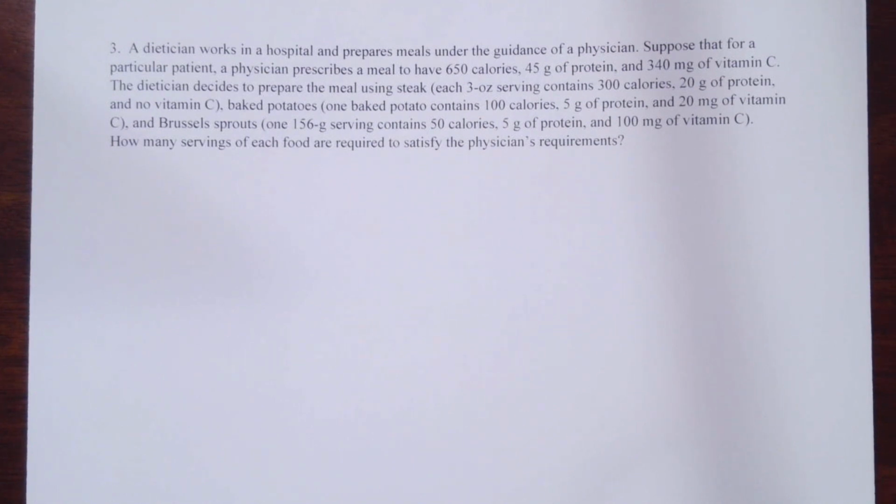So it says a dietitian works in a hospital and prepares meals under the guidance of a physician. Suppose that for a particular patient, a physician prescribes a meal to have 650 calories, 45 grams of protein, and 340 milligrams of vitamin C.